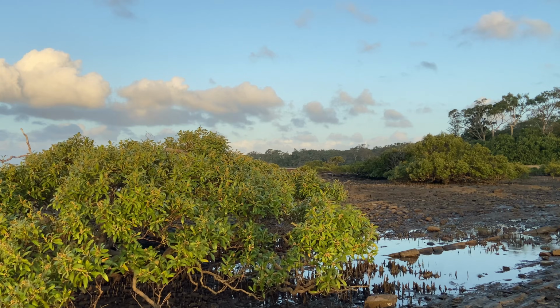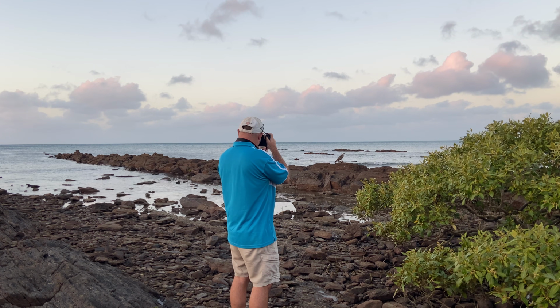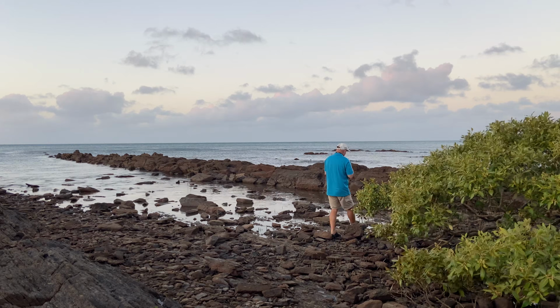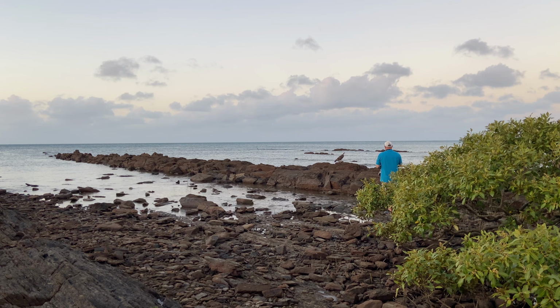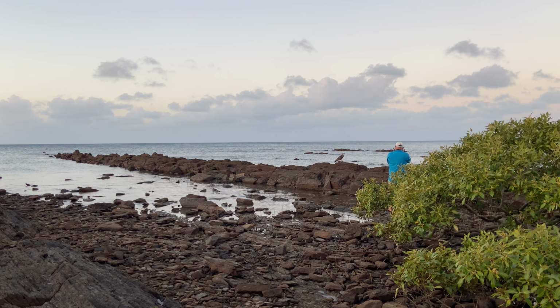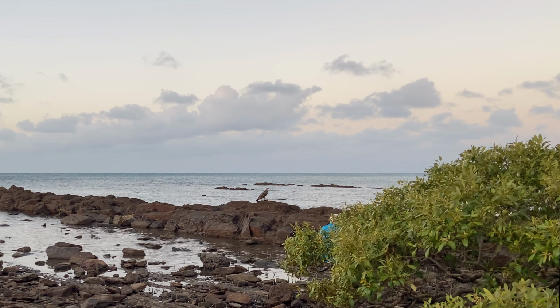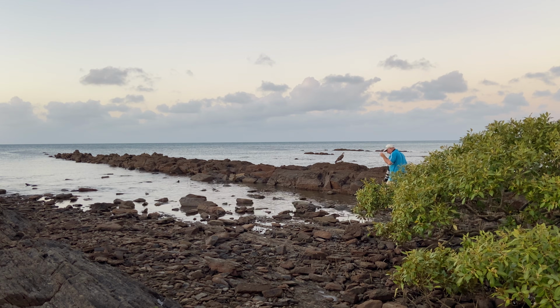Again, I don't want to get too close. He's having a bit of a feed, so I'm just going to let him have a feed. Get in a little bit closer. I know you just want to enjoy your meal, so I'm going to let him sit there and enjoy his meal. Hello. Hello. All right, you can enjoy your meal now.